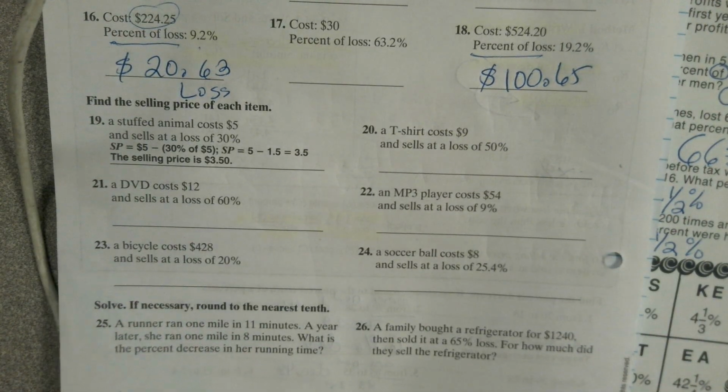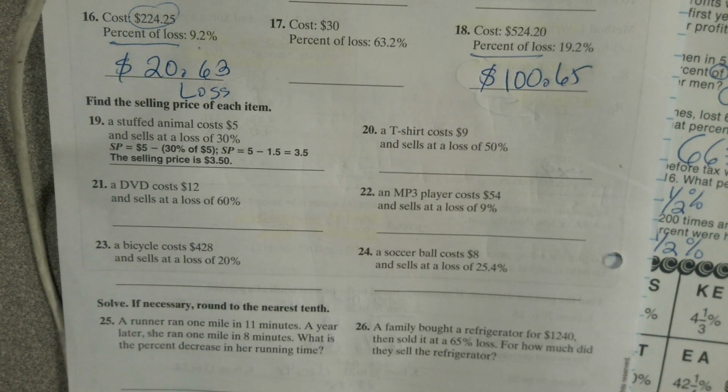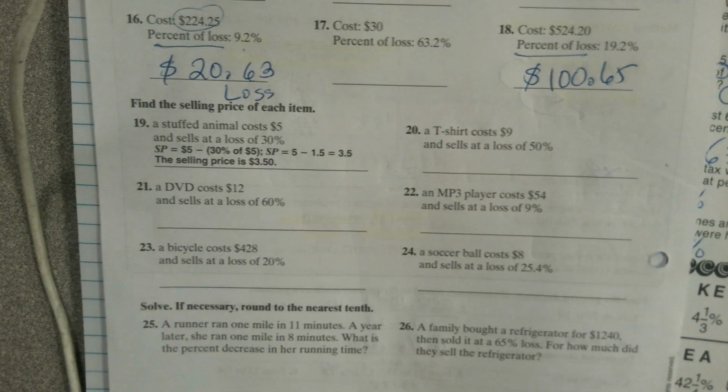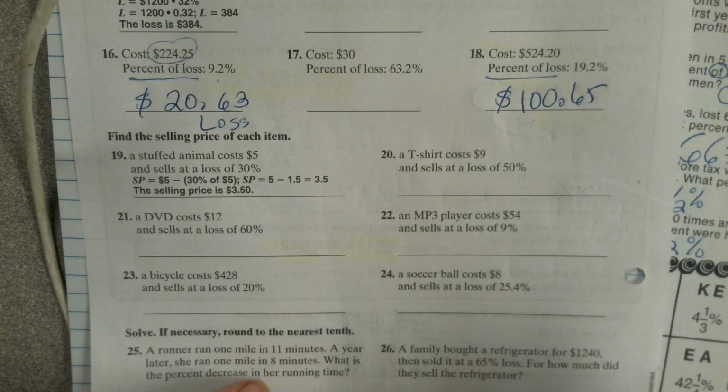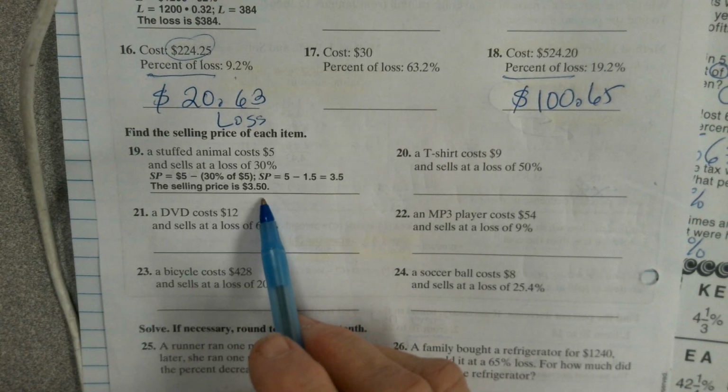And then let's look at this one. It says, find the selling price of each item.